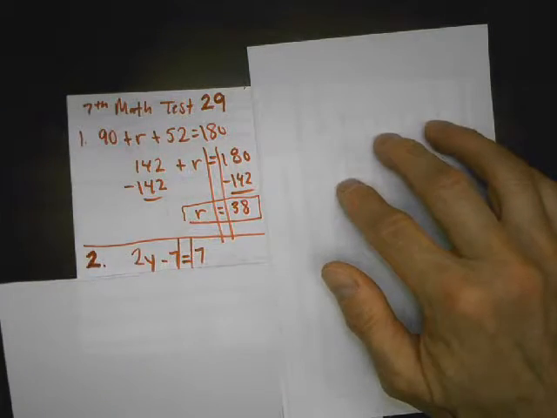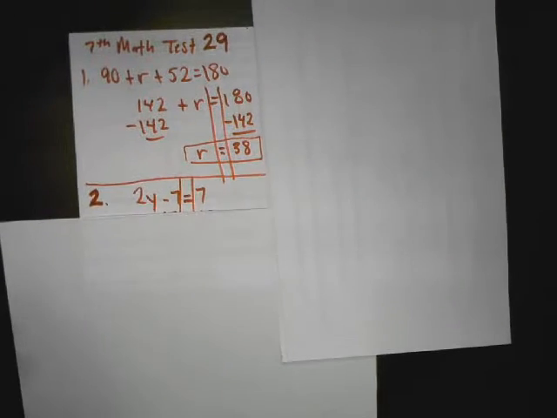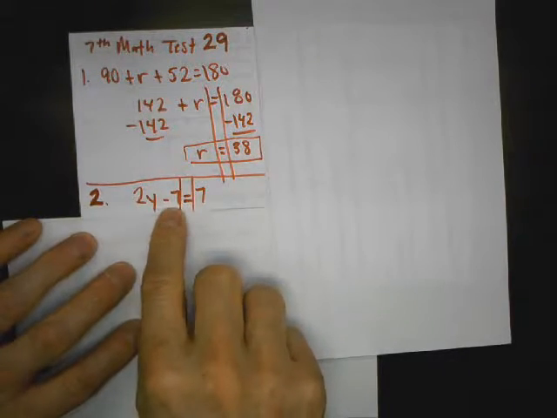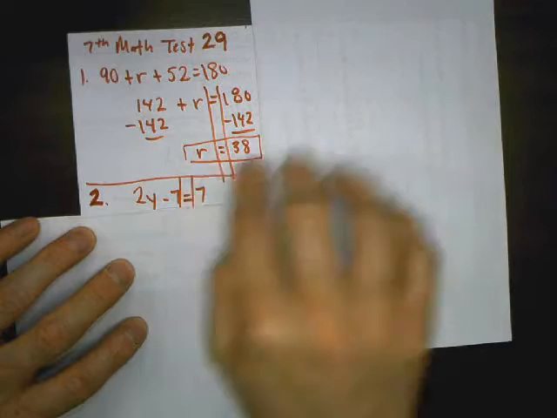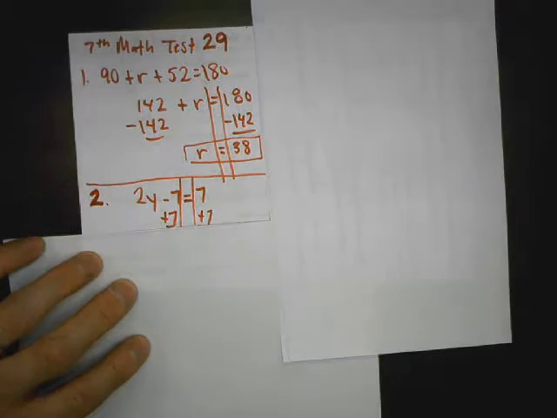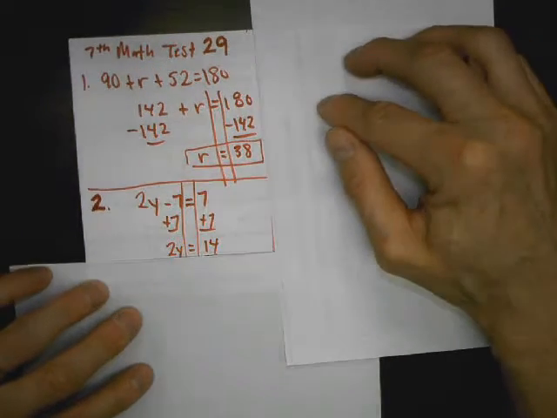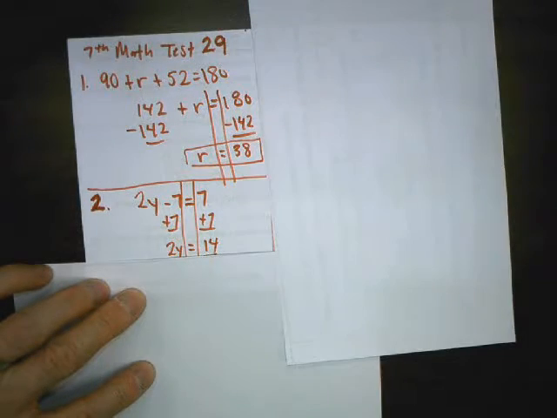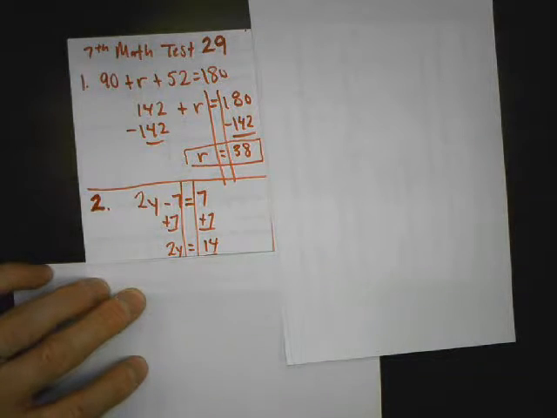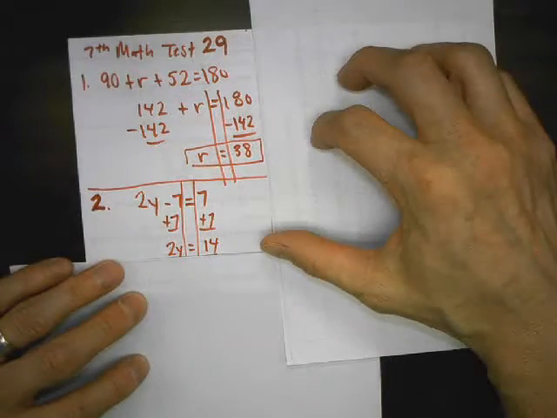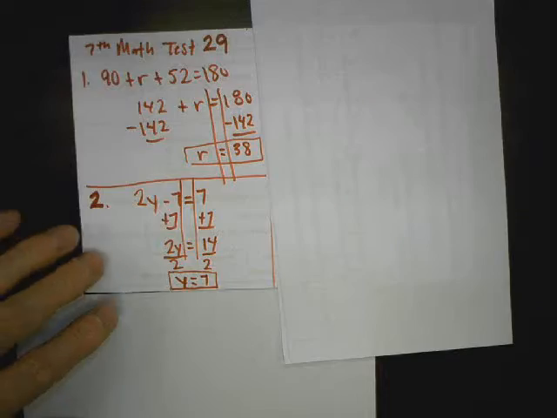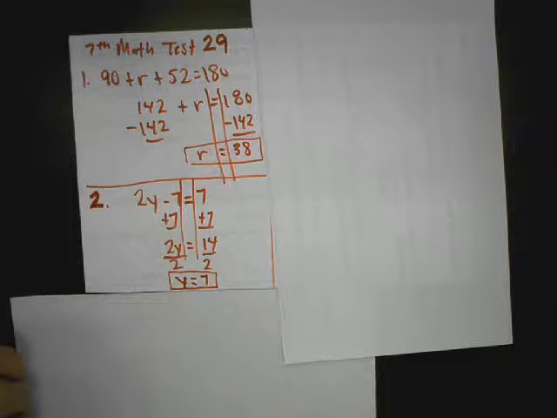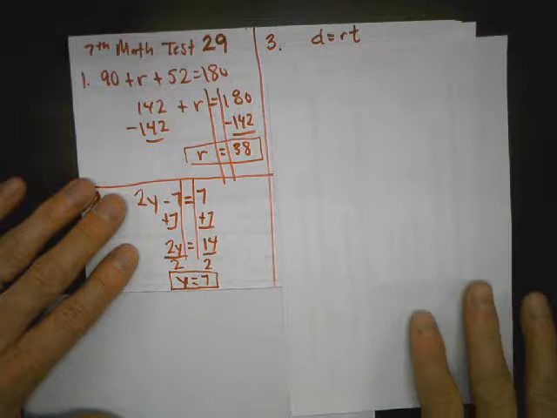Number 2, we're going to solve this equation. We're going to work farthest away from the variable first. We're going to do the -7 first. So I'm moving it to the other side, so I do the opposite of -7, which is to add 7. And so it's gone. 7 plus 7 is 14. Now I got to get rid of the 2. 2 times y, or 2 next to y, the opposite of times is divide. So I divide 14 by 2, and I get the answer: y equals 7.